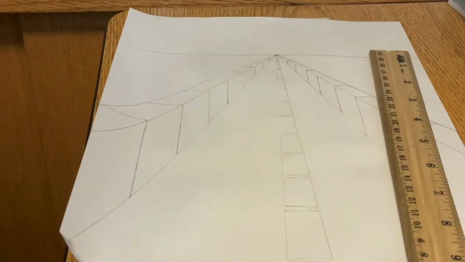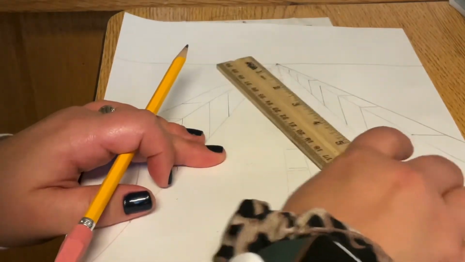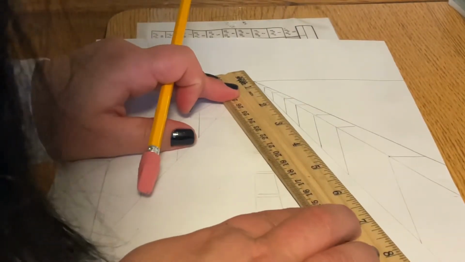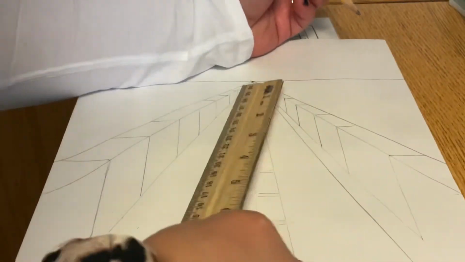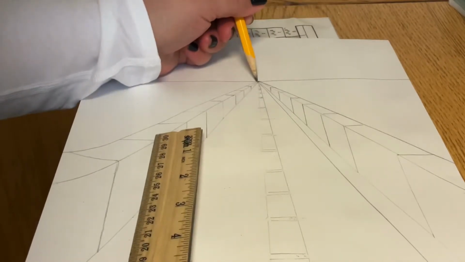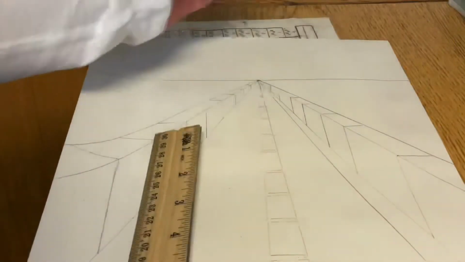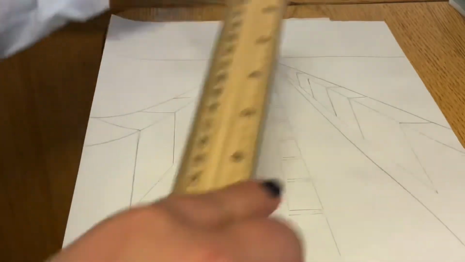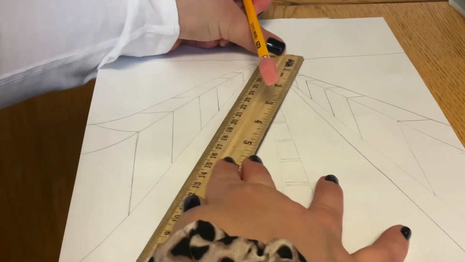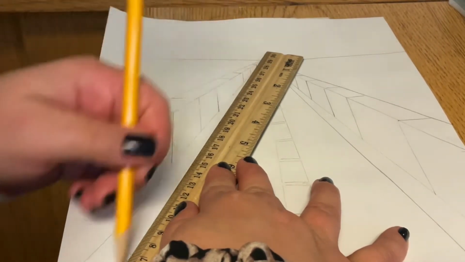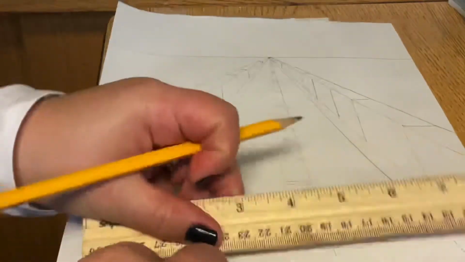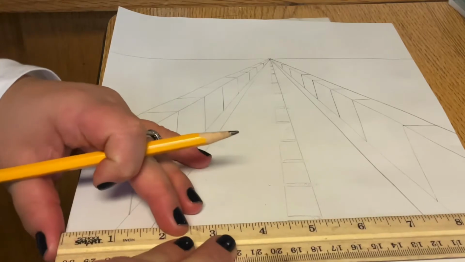Then if I wanted to, I could add in a sidewalk, and I'm going to show you how to do that in order to make it look 3D as well. You want to make it look like it's flat, like it's resting nice and flat on the street. So the way you would do this is, again, we're always starting at that center point and then leading it to wherever you want it to meet at the very end. And I'm going to do the same thing here. I'm just trying to gauge, it should be approximately this wide for the bottom of that building. I'm going to put my ruler now horizontally.